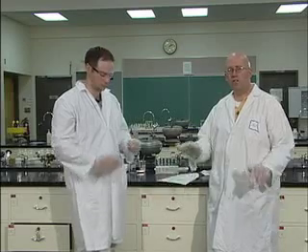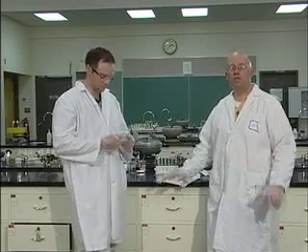Lots of observations in this lab. Do things slowly, methodically. Make sure you're comfortable. You know your tables. Make sure you're making lots and lots of observations. Any final parting shots?